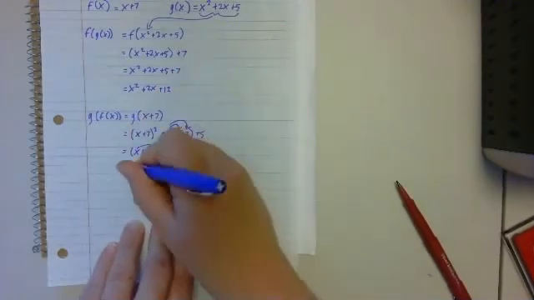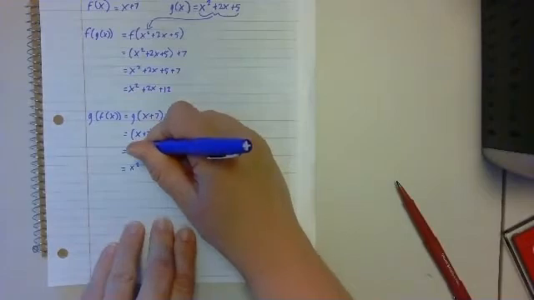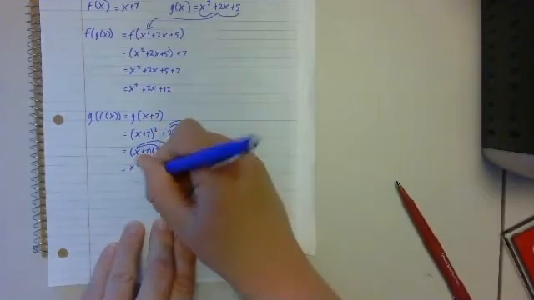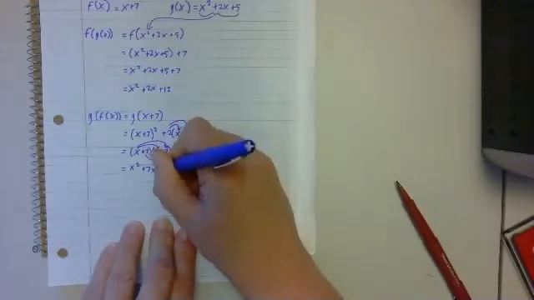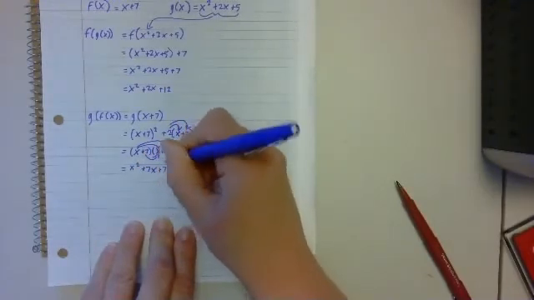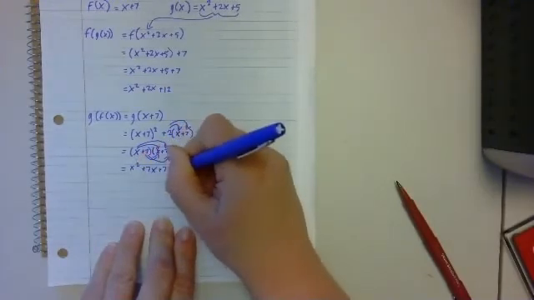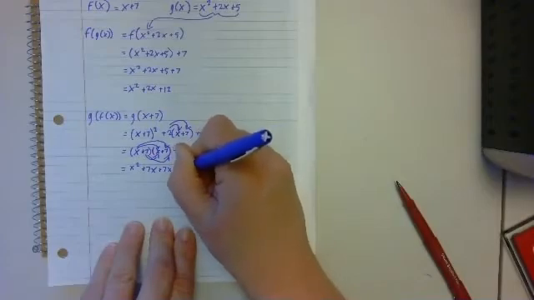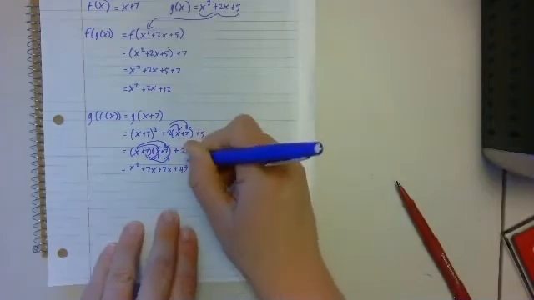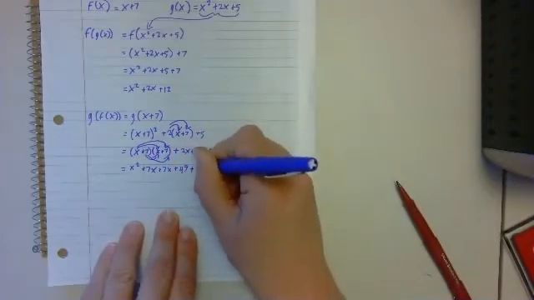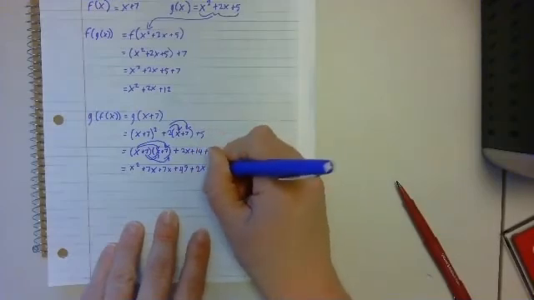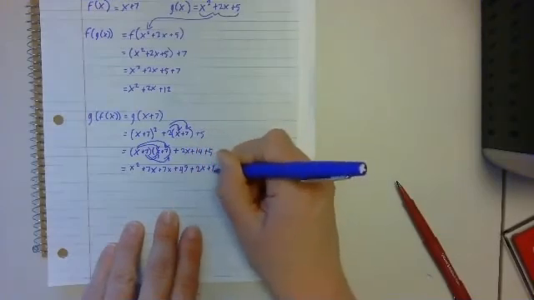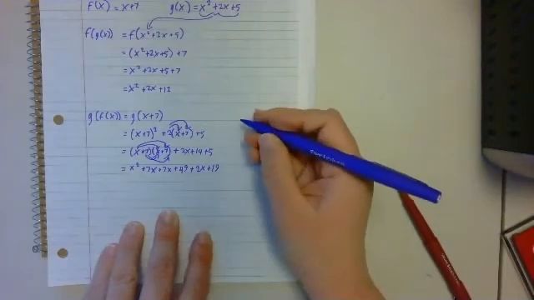So x times x is x squared. x times 7 is 7x. 7 times x, also 7x. 7 times 7 is 49. This stuff, let's see here, 2x. You know what? I'm going to go ahead and combine that 14 and 5. That's 19. That's less to write down next time.